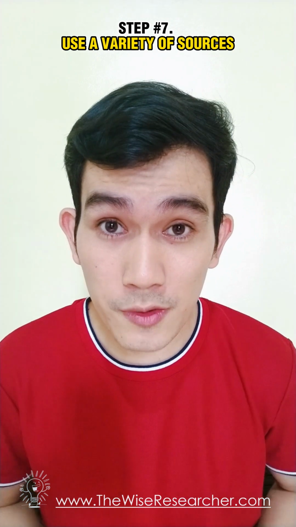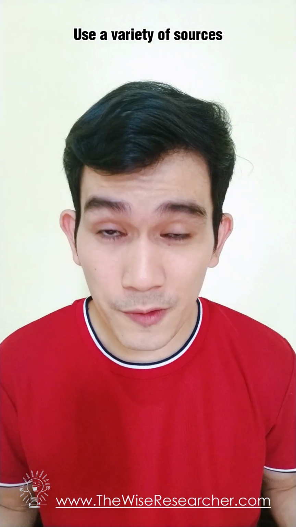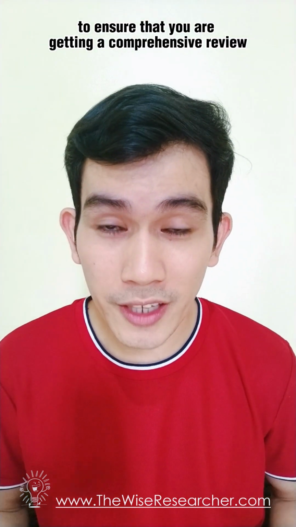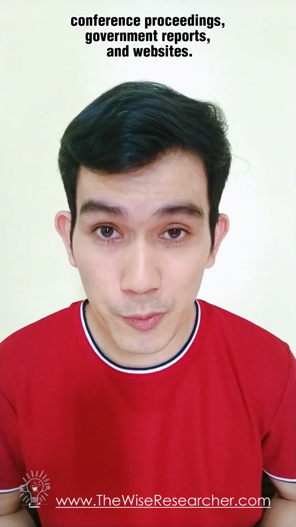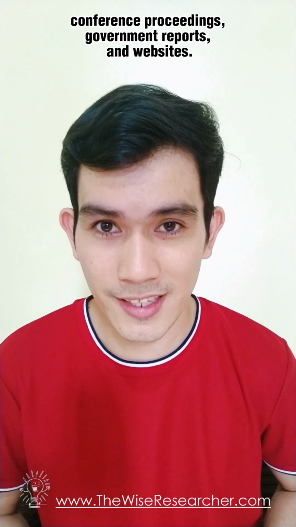Step number 7. Use a variety of sources. Use a variety of sources to ensure that you are getting a comprehensive review. These may include academic journals, books, conference proceedings, government reports, and websites. There you go. That is just one way how to get relevant sources for your literature review.